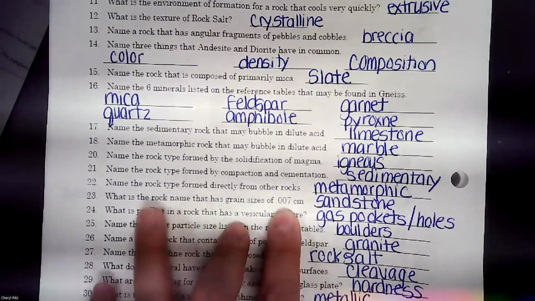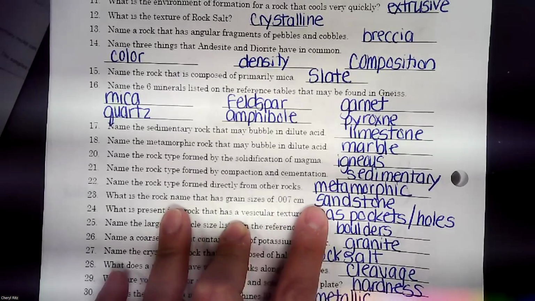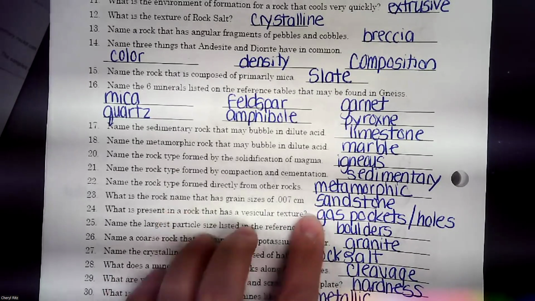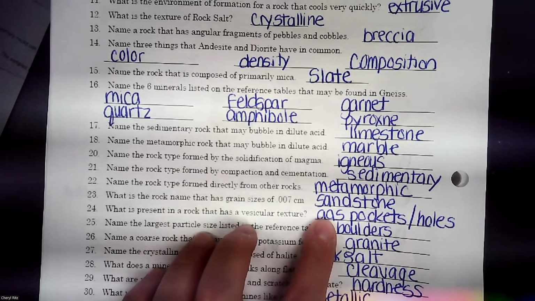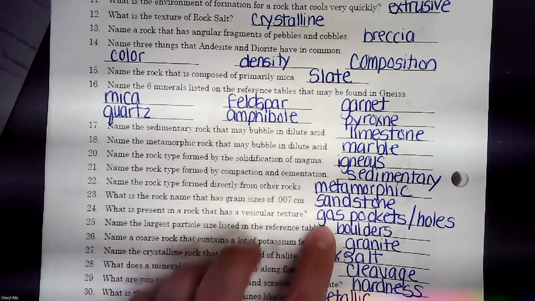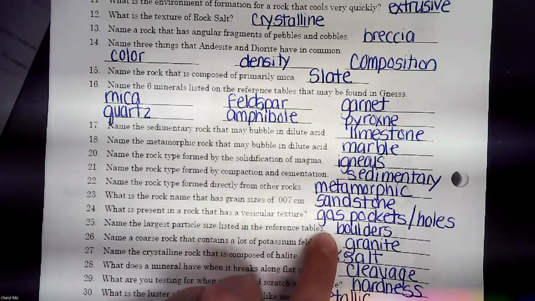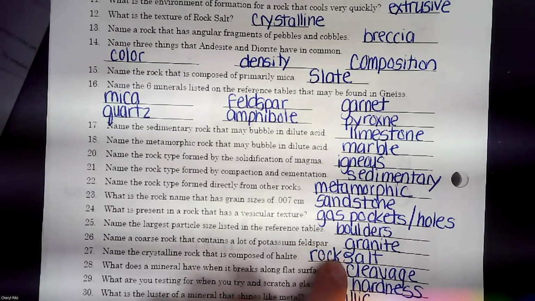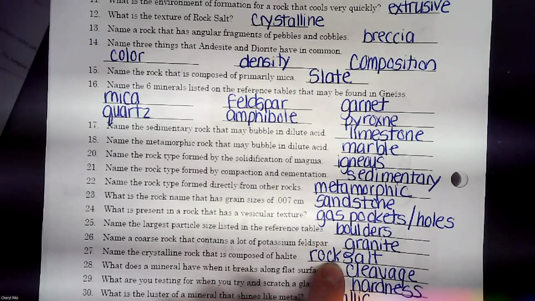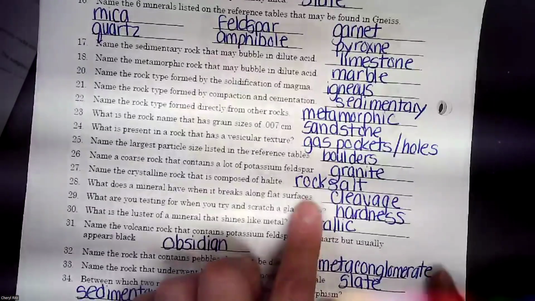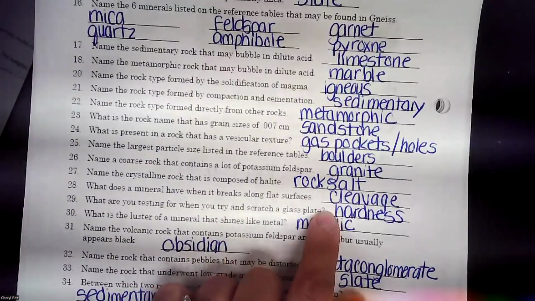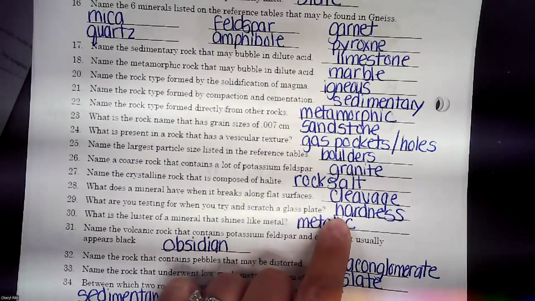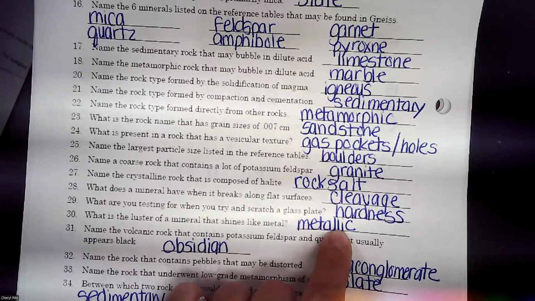0.007, it does say name the rock. So if you put just sand here, I would have to mark it wrong. It is sandstone. Vesicular means the rock has gas pockets or holes. The largest particle listed on the reference table is boulders. Porous rock with a lot of potassium feldspar is granite. Halite makes rock salt. Breaks along flat surfaces is cleavage. When you scratch a glass plate, you're testing for hardness. Shines like a metal is metallic.